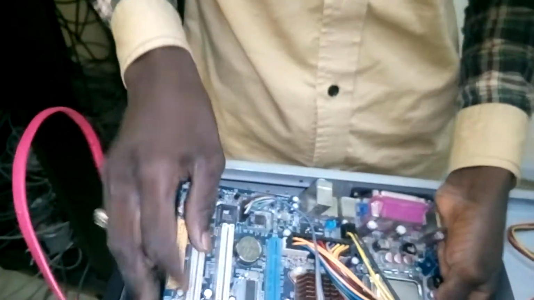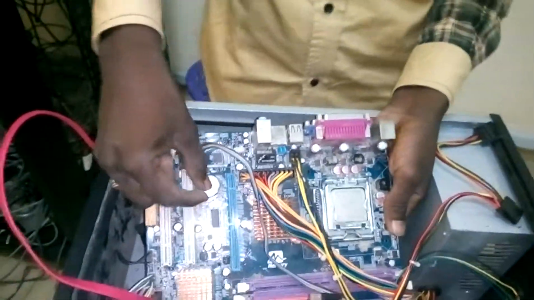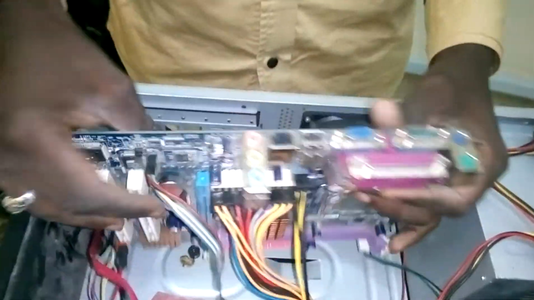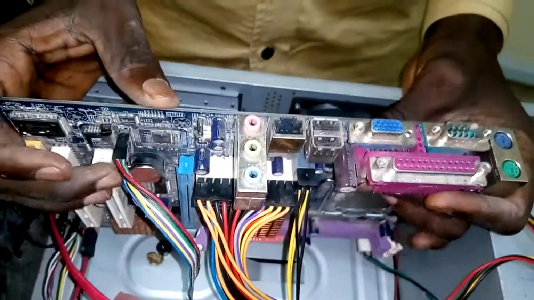So this is the CMOS battery of the computer. As you can see here, sitting here, you can remove it, you can take it back. So I will start explaining the ports attached to the system board.